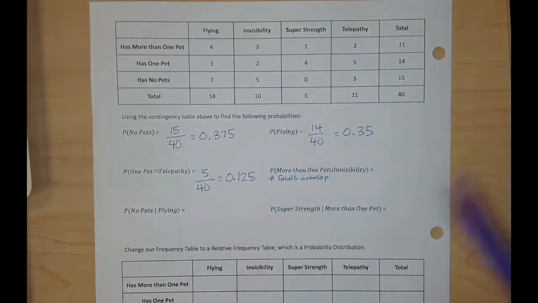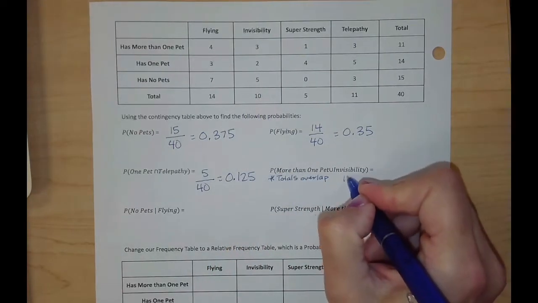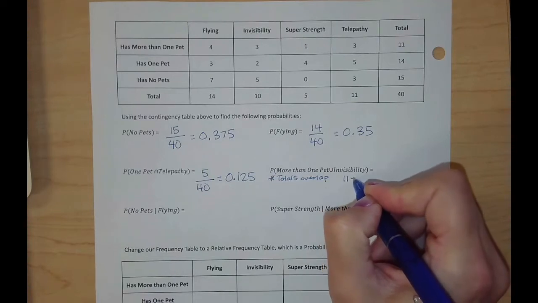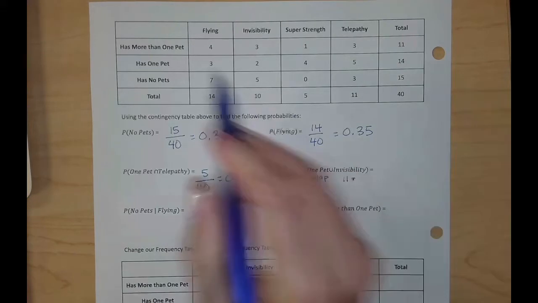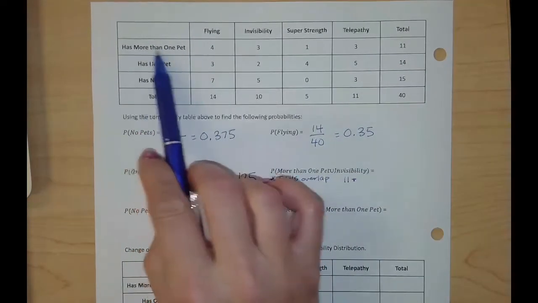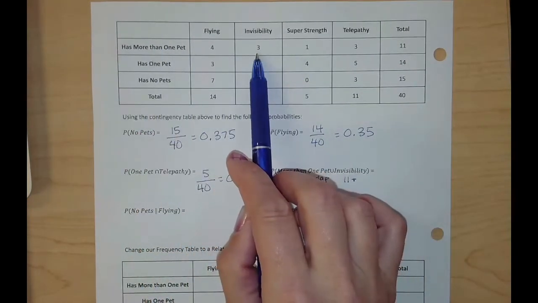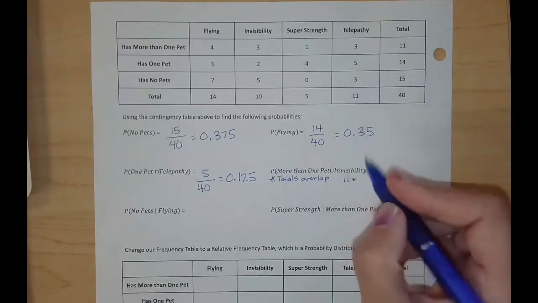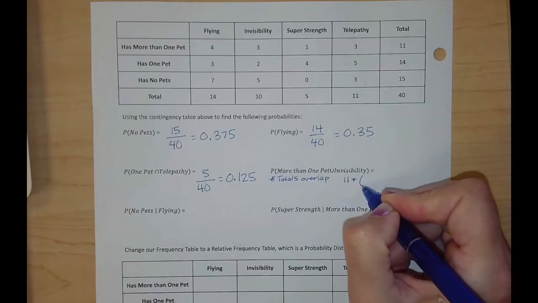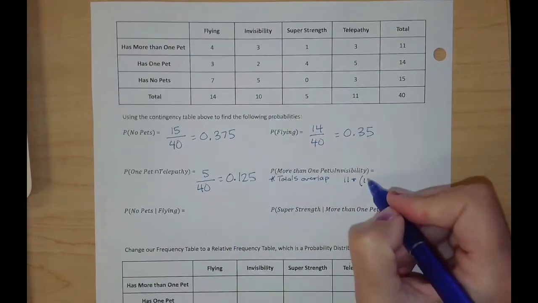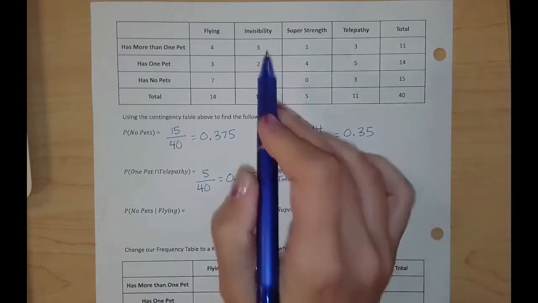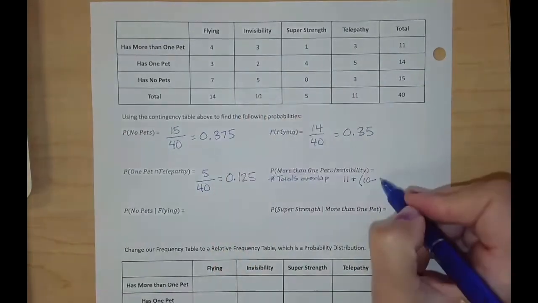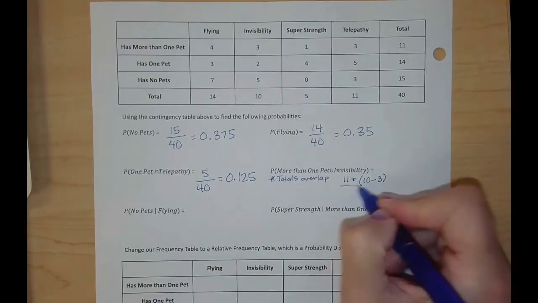So what I have is I have 11 plus more than one pet. Oh, I was in the wrong row, so sorry. It has more than one pet. So invisibility 3 here is where we overlap. So 11, I had the right number. I was just in the wrong row before. 11 plus 10, but then I'm going to subtract off the 3 where they overlap, all over 40.